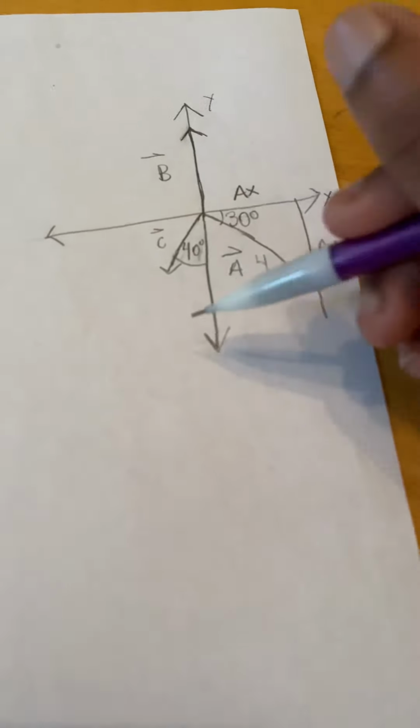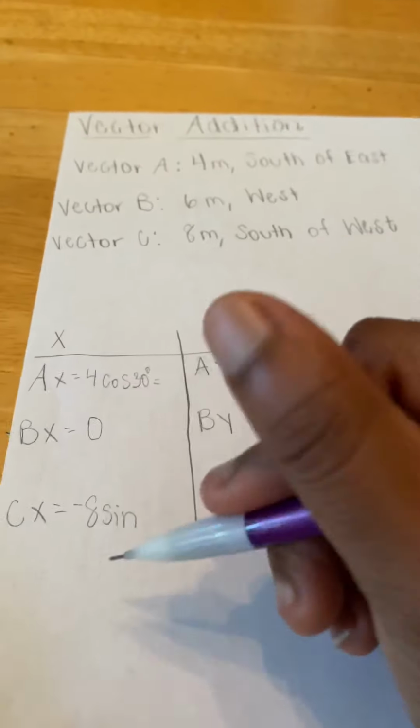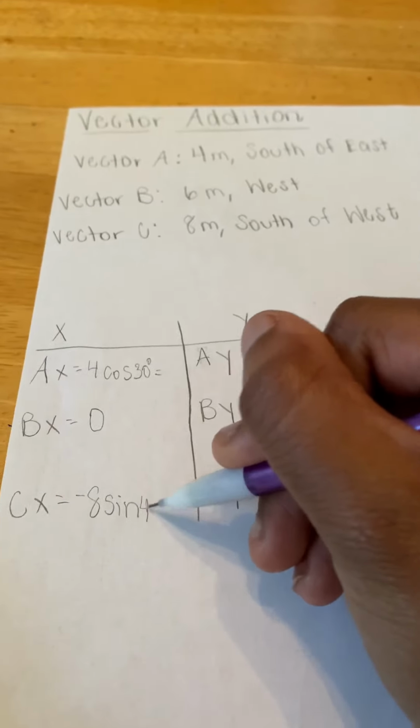So since it's to the left and down, it's negative. So it'll be negative 8 sine of 40 degrees. And so before we add that up, I like to do the Y side.